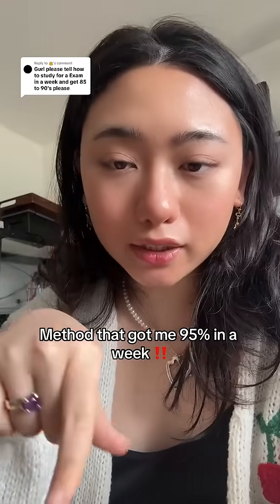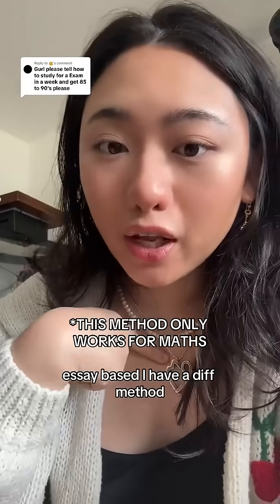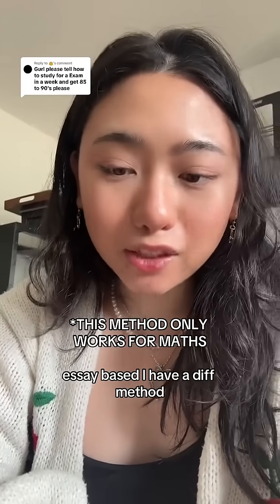So I actually did this and I got 95%. That was for transport phenomena in my chemical engineering class. Now this only works for mathematical subjects. I've not tried it for essay-based subjects, but yeah.